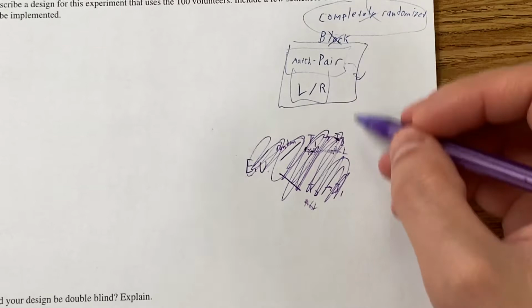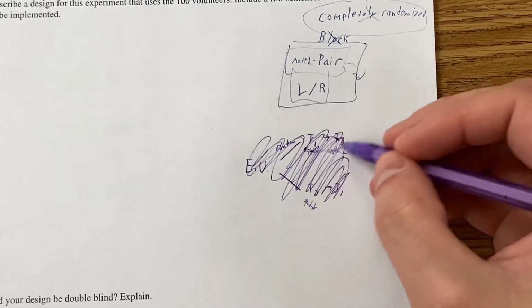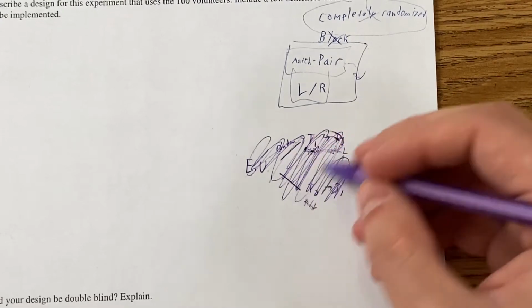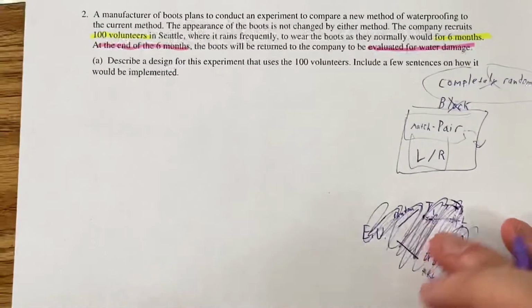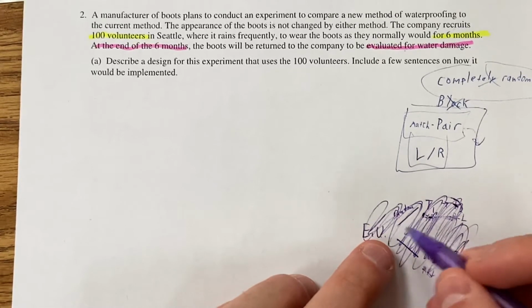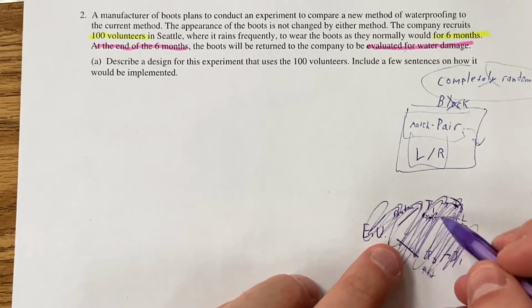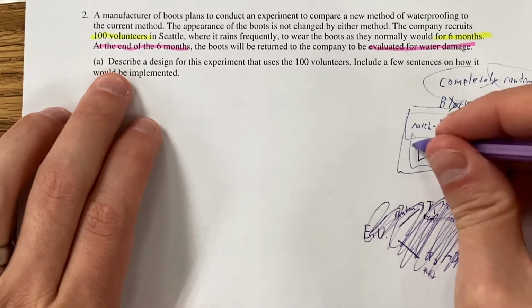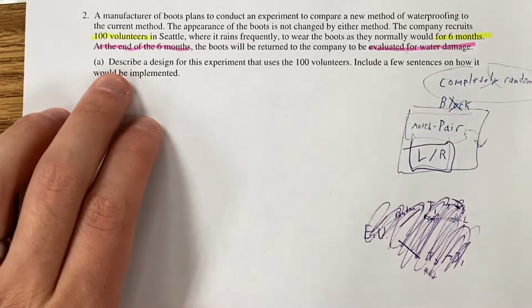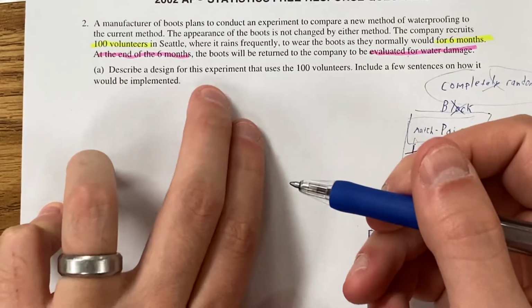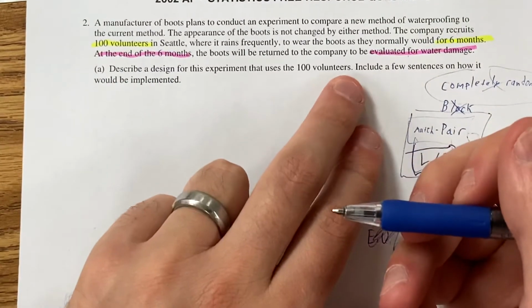So if you saw matched pair and you started doing this, and it doesn't make as much sense because they're going to be getting one of each type of shoe, just cross it out, and then you go back to it. What we're actually going to be doing is the experimental units, and everyone's going to be getting the same type of treatment. And that is one boot of each. We are going to have to say which one is left and which one is right. So when we're writing our paragraph, we'll just say it. Describe a design for this experiment that uses 100 volunteers.